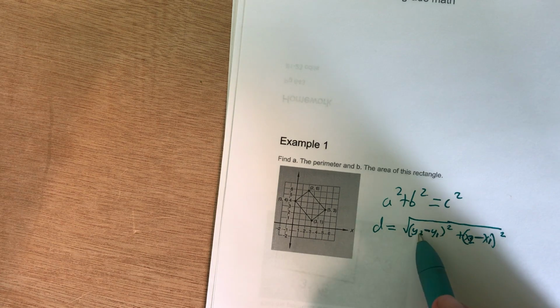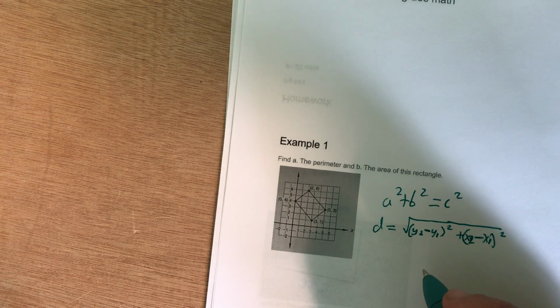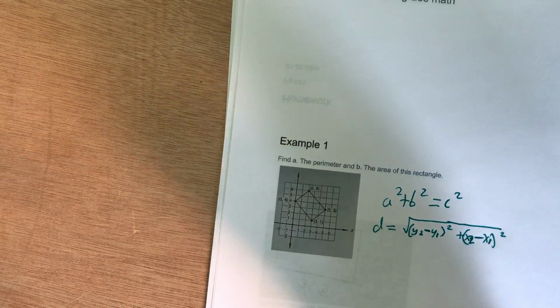So this is like saying this is a squared, this is b squared, and then we square root before we even have to use the Pythagorean theorem. But that being said, it's honestly one of the steps of the Pythagorean theorem, only a little earlier.